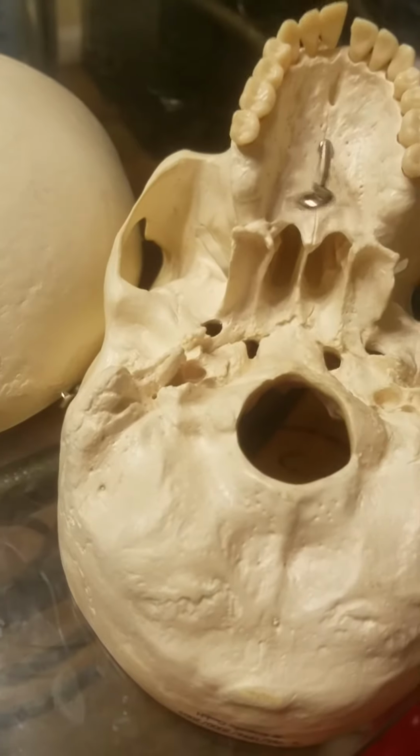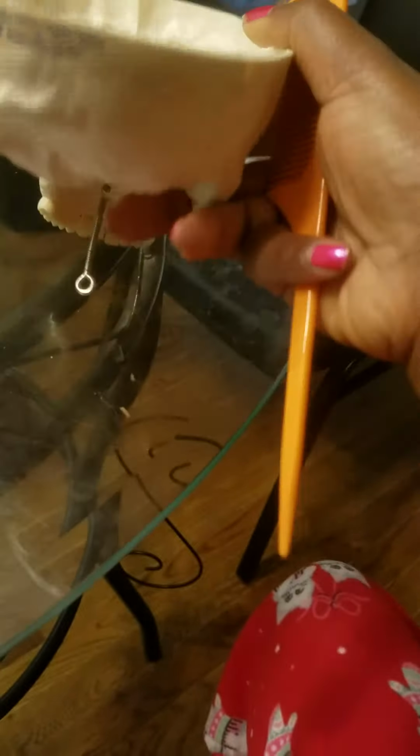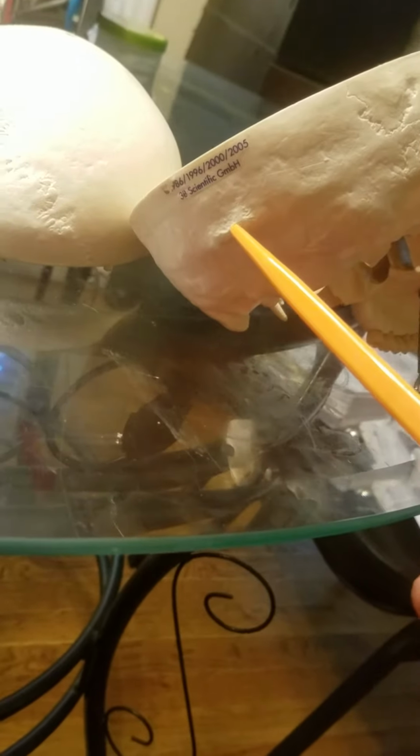Next is your external occipital protuberance. Okay. So here is a little bump on the back of the occipital bone. If you actually put your hand behind your head, you will feel where it sticks out in the back. So that is your external occipital protuberance.